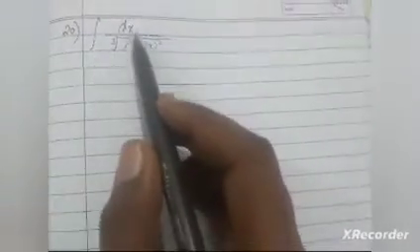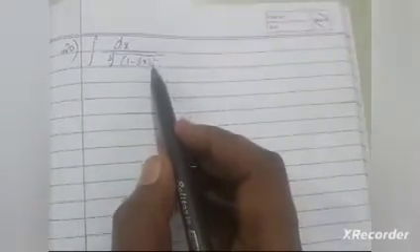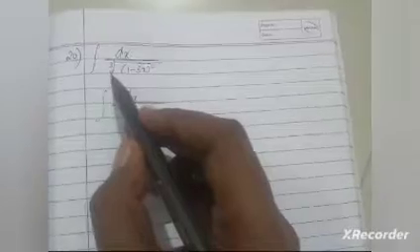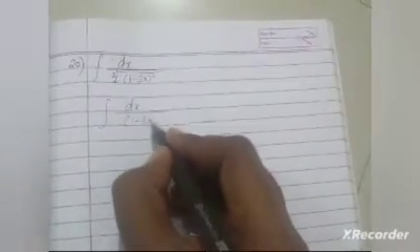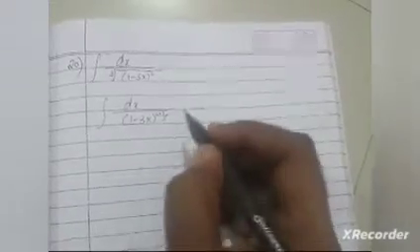Now question number 20. Integration dx upon cube root of 1 minus 3x whole square. Now we can write integration dx, and we can remove this cube root and write 1 minus 3x square into 1 by 3 because we have removed the cube root.